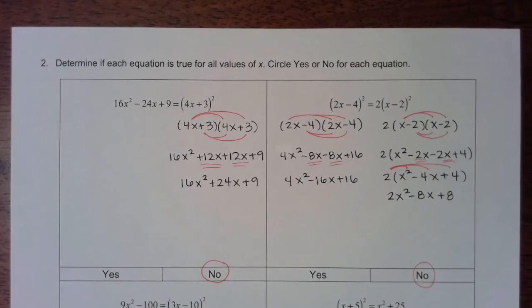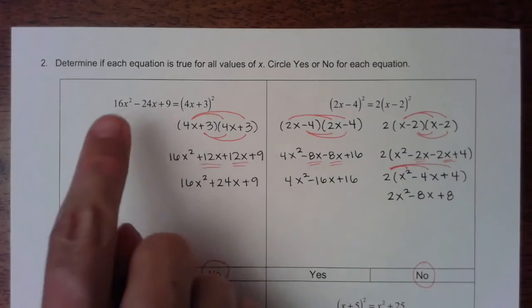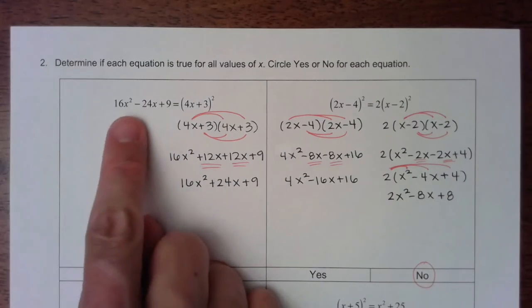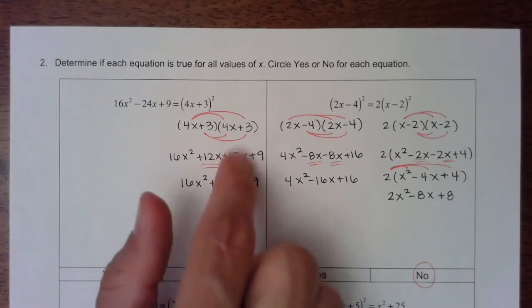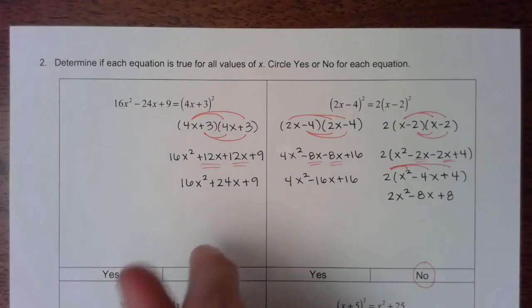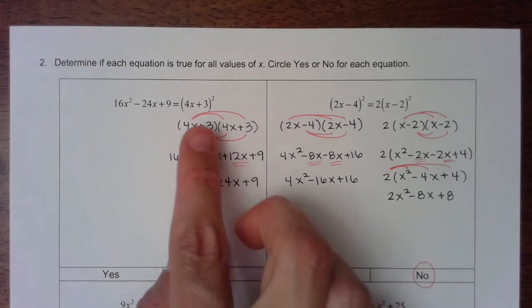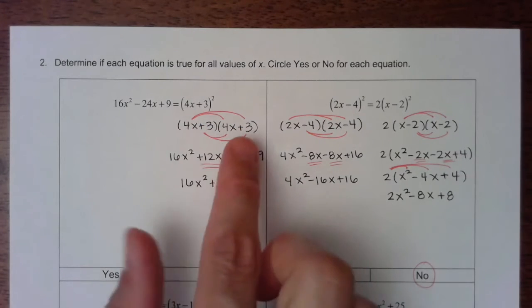There's a couple different ways you can go about this. You're trying to figure out, are the 2 things on the 2 sides of the equal sign equal to each other? So on this first one, I decided to leave the left-hand side of the equation just by itself, and I went through and I did the multiplication over here. So I wasn't t-charting on this one, I was foiling. I did first, outside, inside, last.